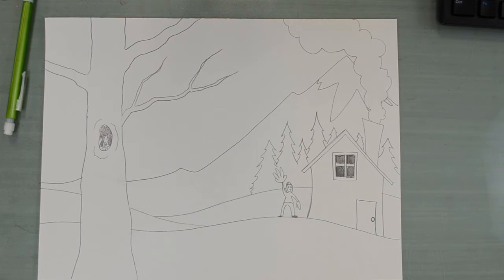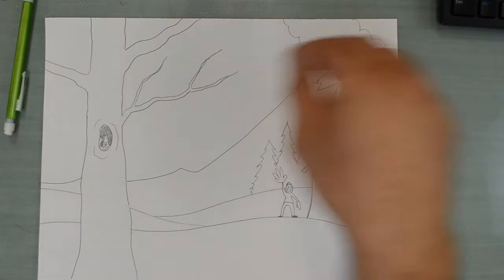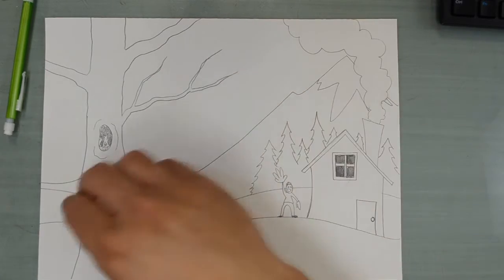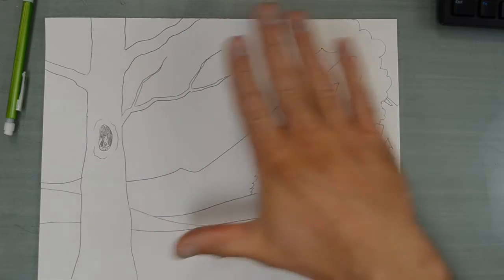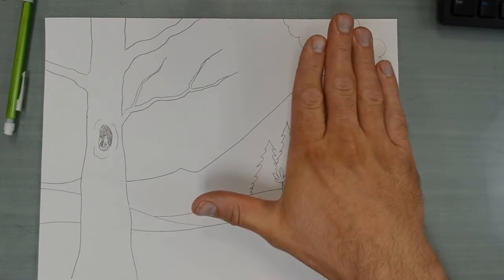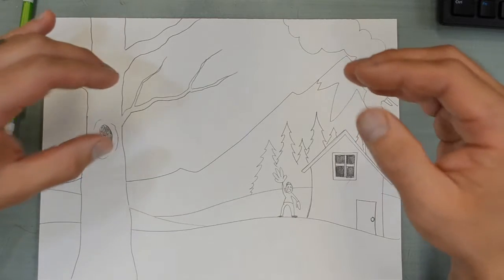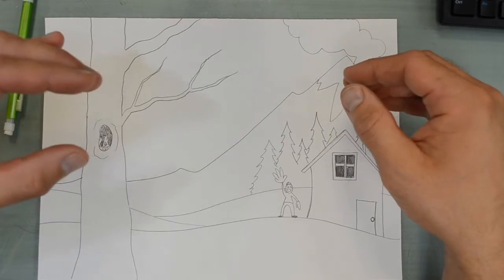The main thing I want you to understand about balance is the idea of placing things in your artwork in different areas of the artwork. Not bunching them all up in one area, but thinking about how to spread them out so it feels like they're balancing each other out.